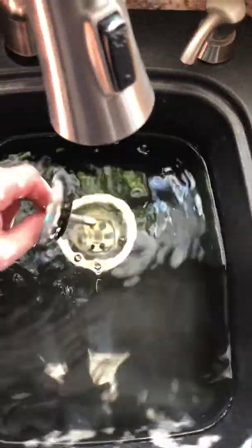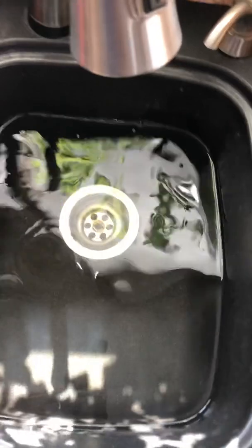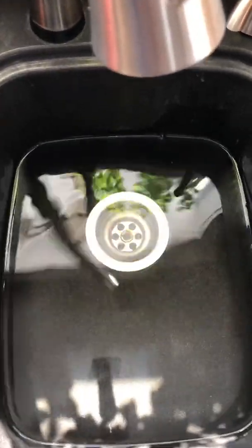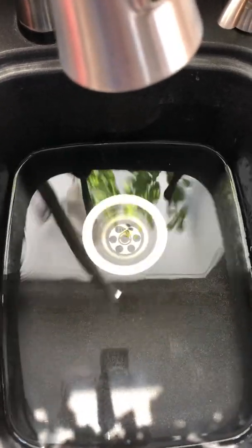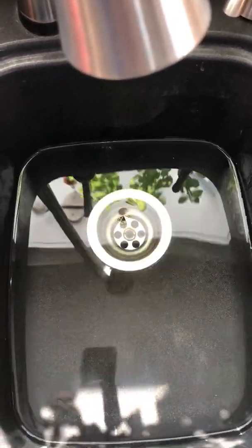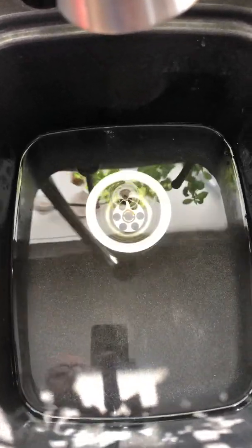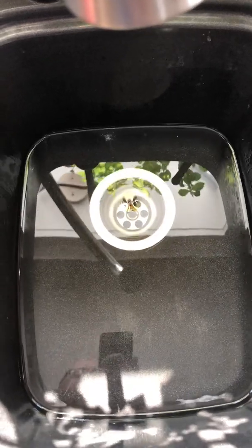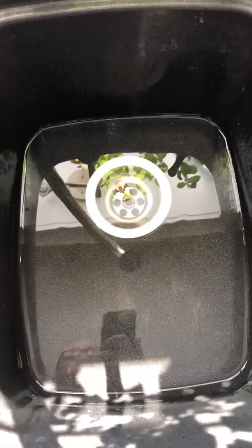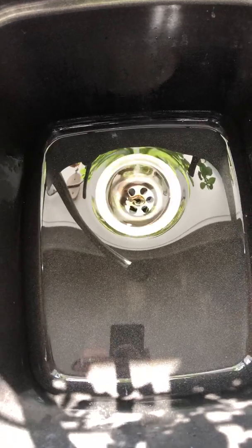I'll pull the plug and we'll get to see it firsthand. See the whirlpool starting? I can just start to see a whirlpool, and that whirlpool is spinning in a clockwise manner. Now why is it spinning in a clockwise manner? Because we're in the northern hemisphere, boys and girls.